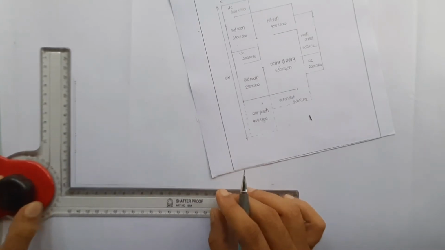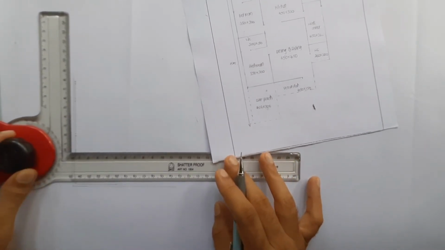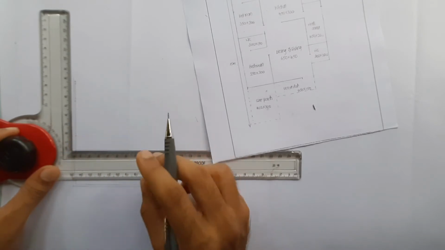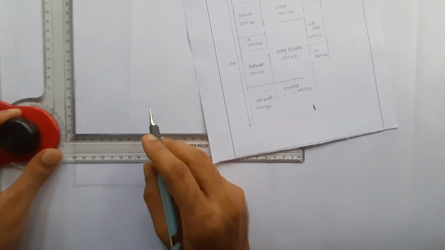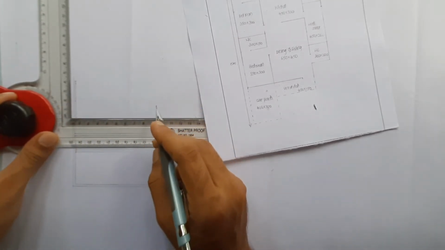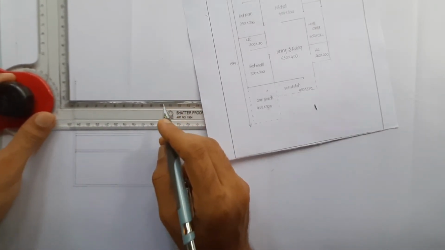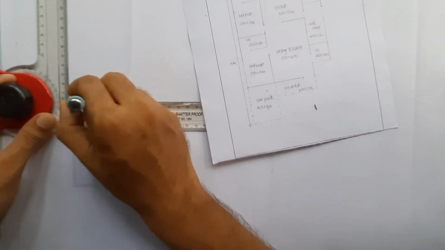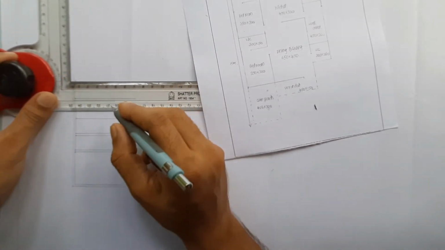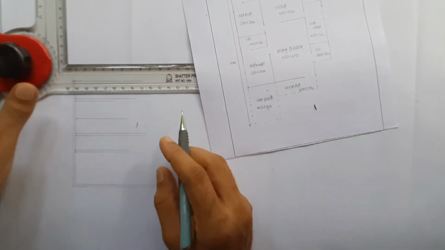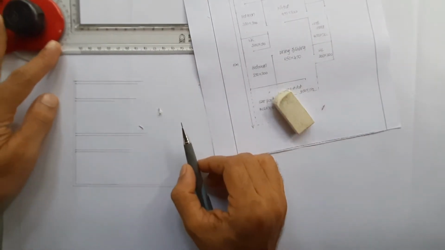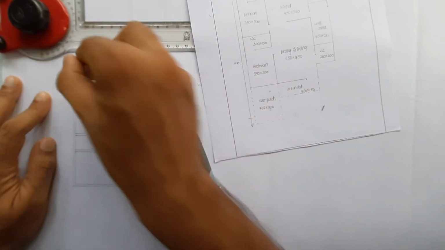So I can draw the horizontal lines. So in this way I will get this.